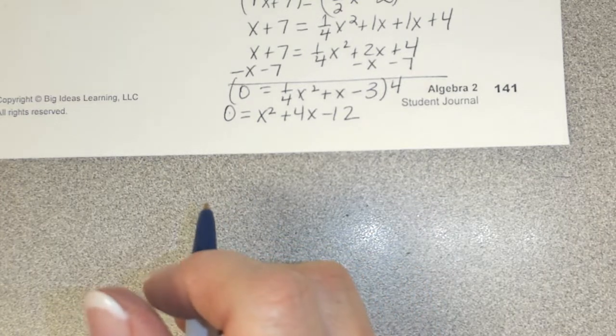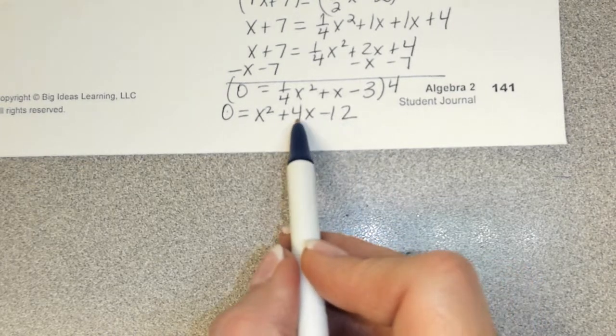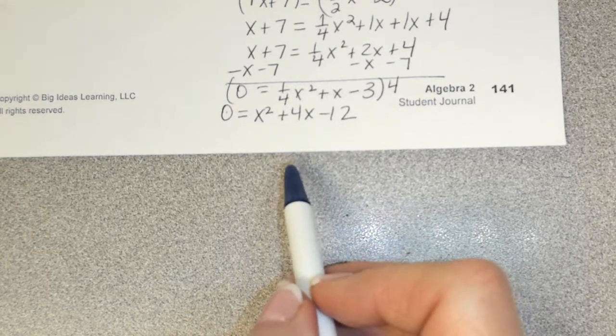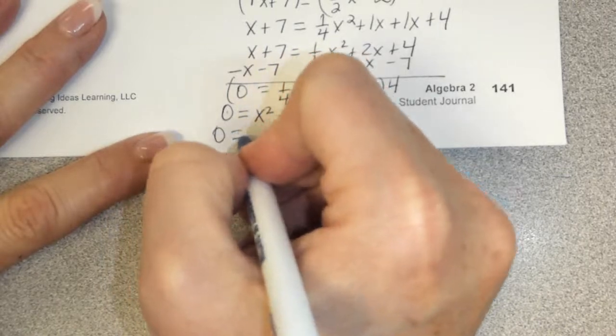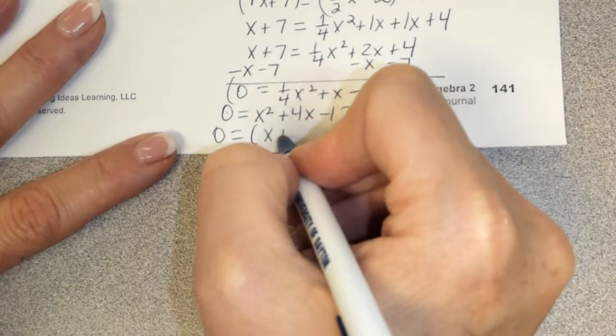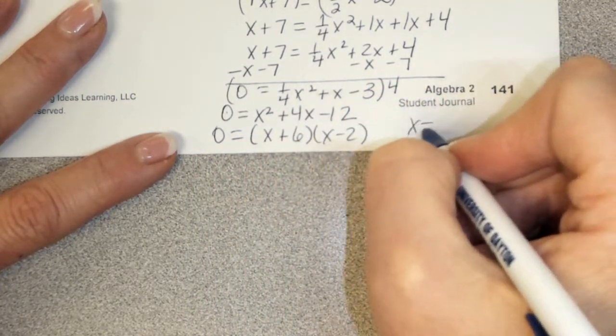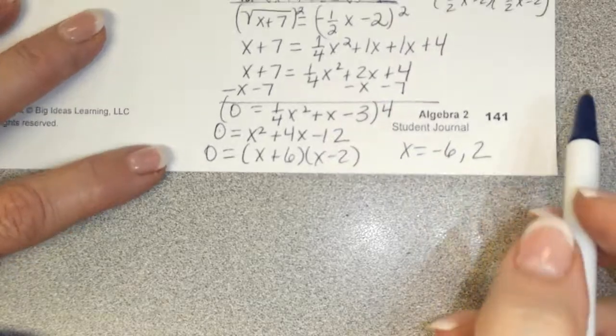Finally, something that looks easy to solve. What are numbers that multiply to be 12 and subtract to be 4? Yes, Karen. So how's a factor, Karen? x plus 6 and x minus 2. Good. So then our solutions are negative 6 and positive 2.